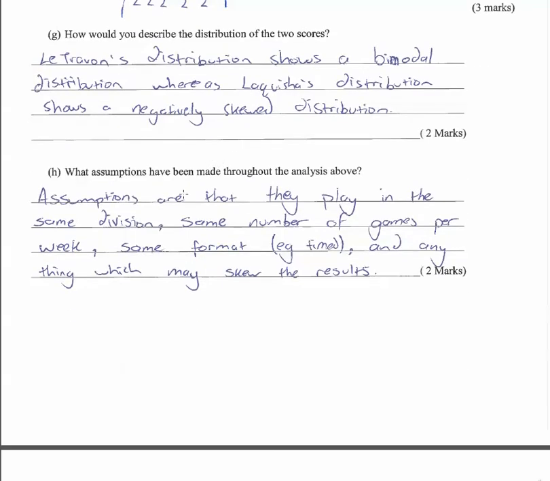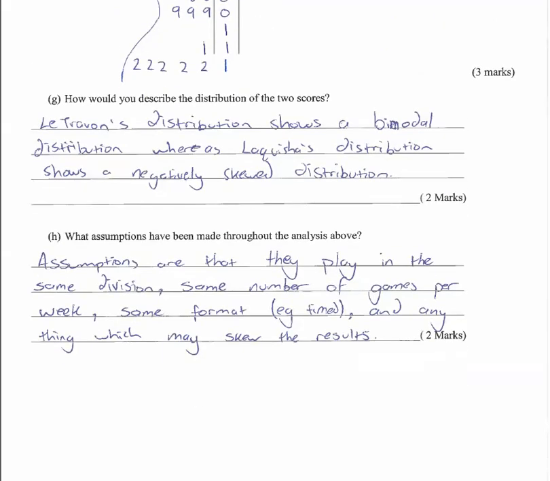And the last question, what assumptions have we made above? Well, we've made quite a few assumptions. Firstly, that the two players actually play in the same division. Another one could be that they are of the same age, playing in the same age group. It could be a different format. They could be playing on different days of the week, which could affect results. Different competition. So there are a few things that we're assuming is the case when comparing these two players, because they haven't really given us the information for it. You can make a few arguments in this case here.